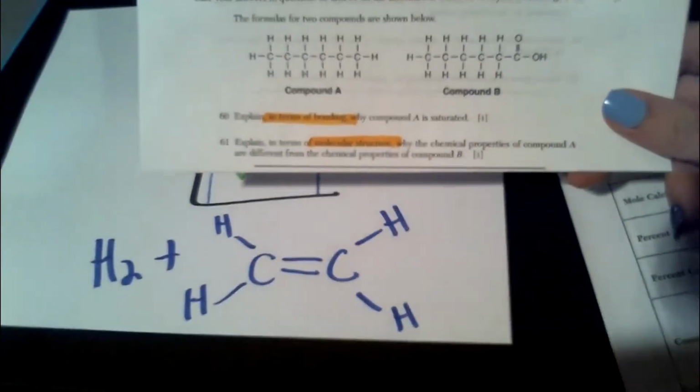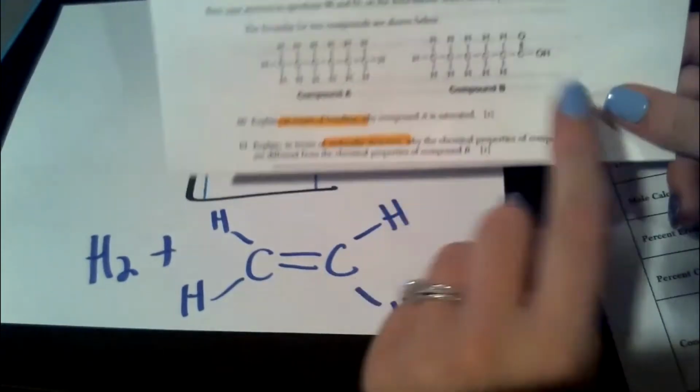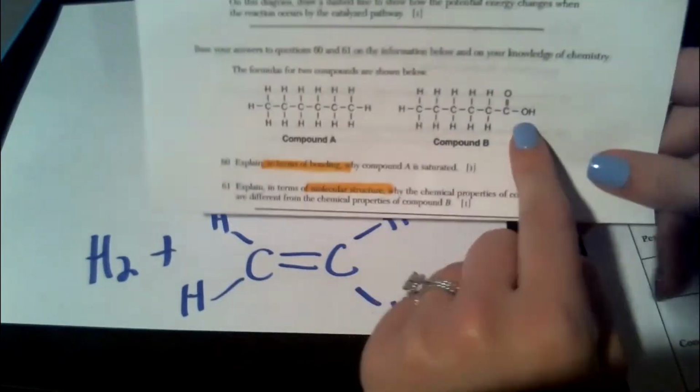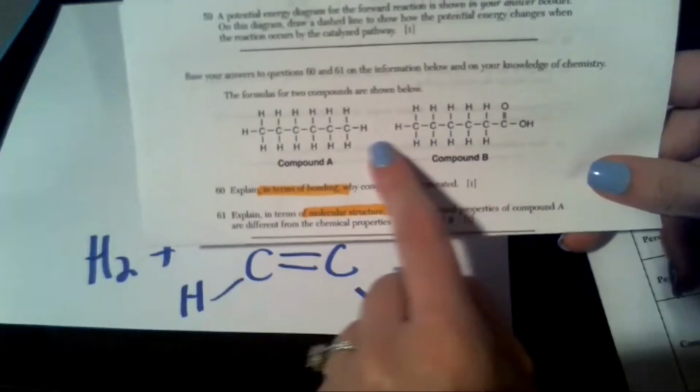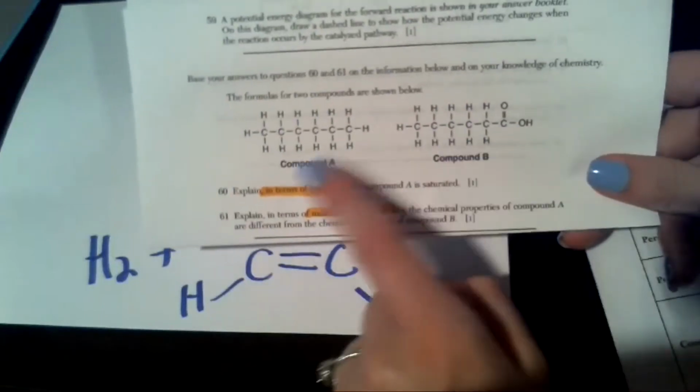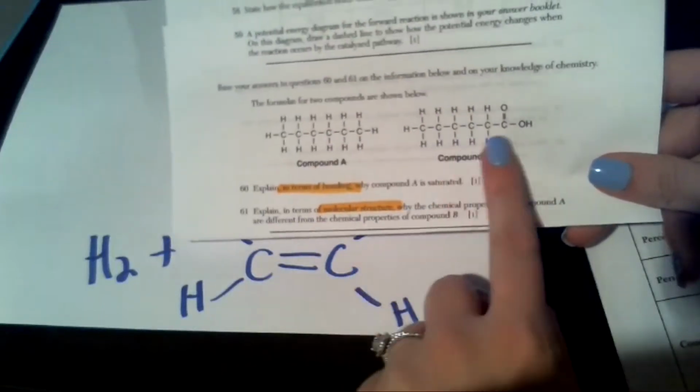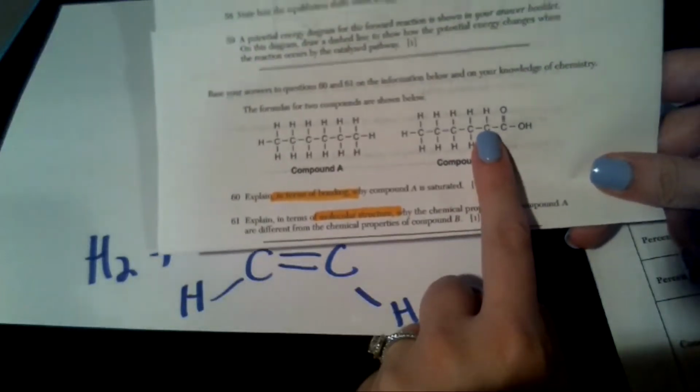I wouldn't just say single and double, because your grader might think that your single and double means your single carbon bonds, and then you are maybe talking about an alkene in here. I would be very specific that you had an oxygen.